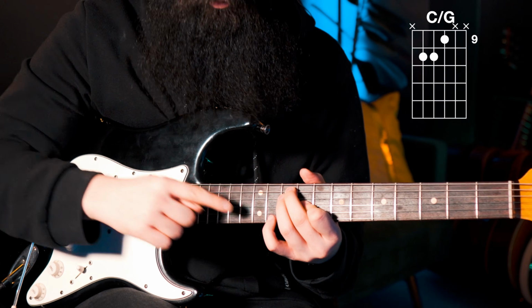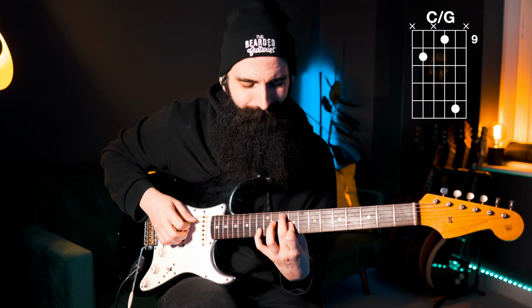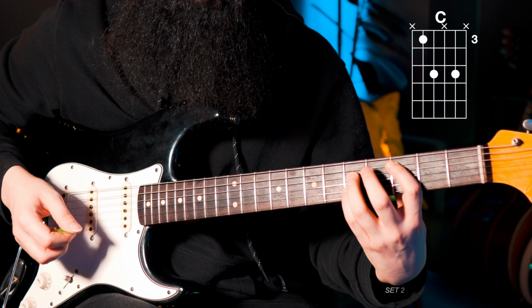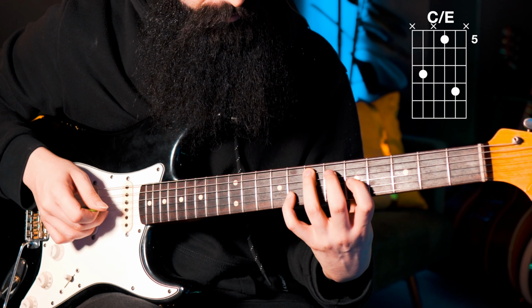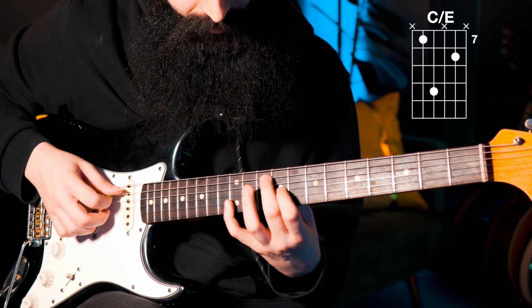Then for my second inversion, I will move the note C 1 octave higher and I will get this. I know this is kind of a stretch, but yeah, it just sounds nice, okay? And when you play this second inversion, the voicing is not 5, 1, 3 anymore, it's 5, 3, 1. So to recap, in this set of strings we found root position, then we found first inversion, and then we found second inversion.